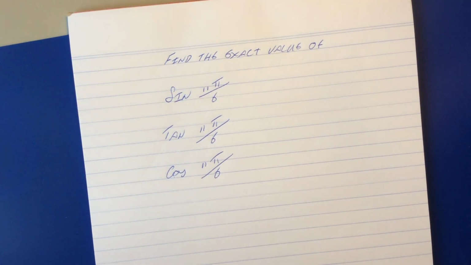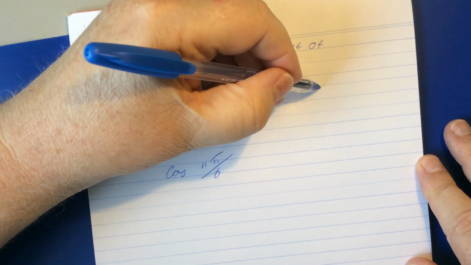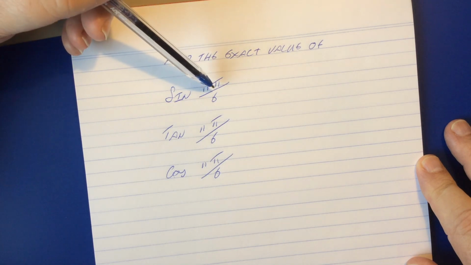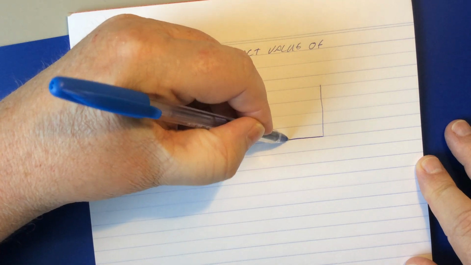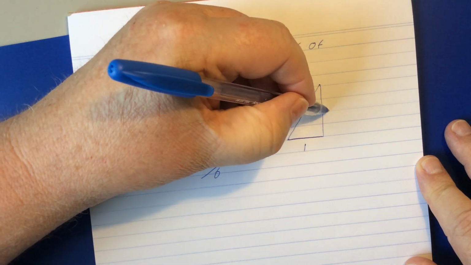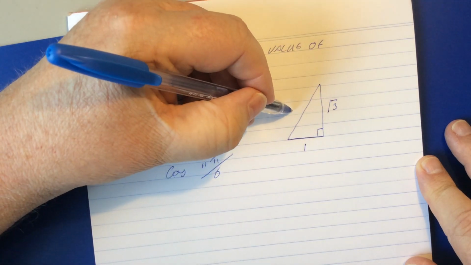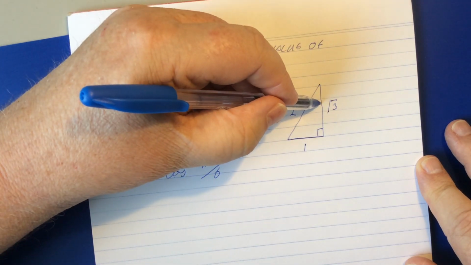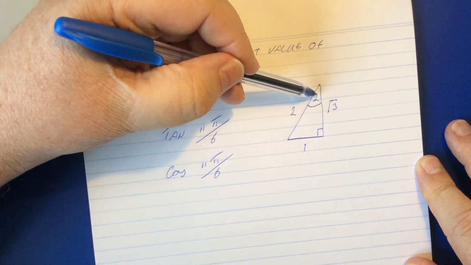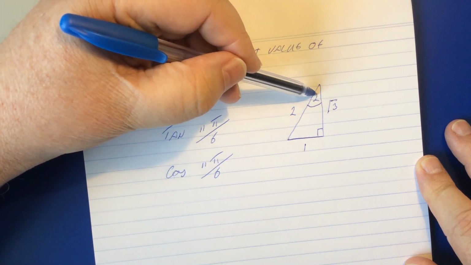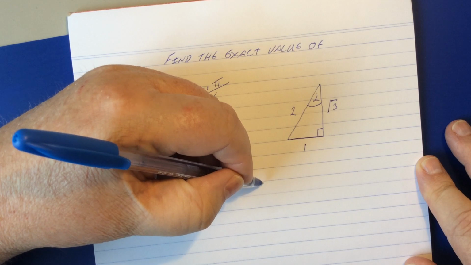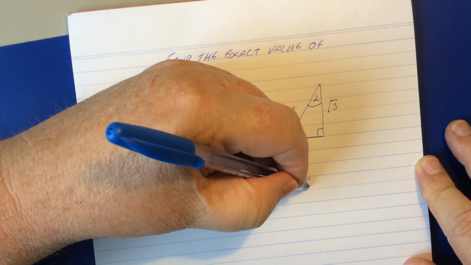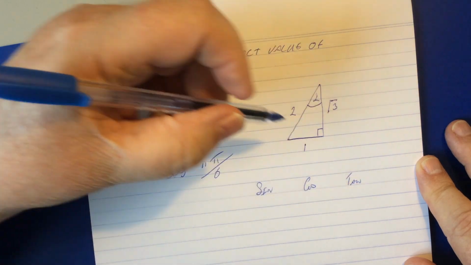So the first thing that we're going to do is find the exact value of pi on 6. Now this might seem slightly counterintuitive, but it's what we're going to do. So 1, root 3, 2, this should be a familiar triangle, and this angle up here is pi on 6, 30 degrees. And so we'll just make a note down here, sine, cos, and tan of that value.